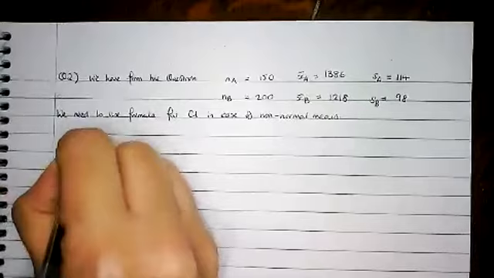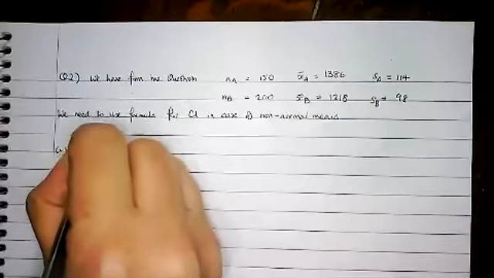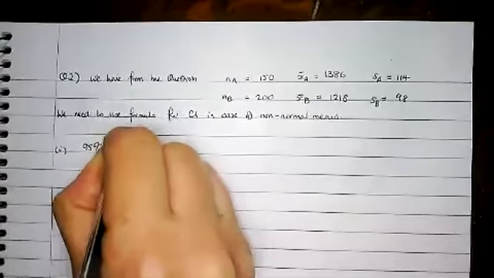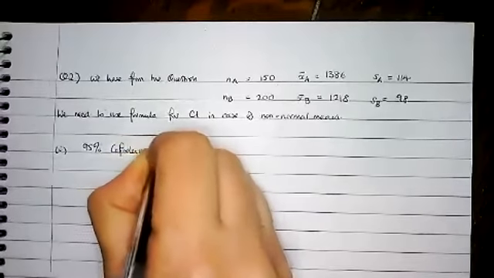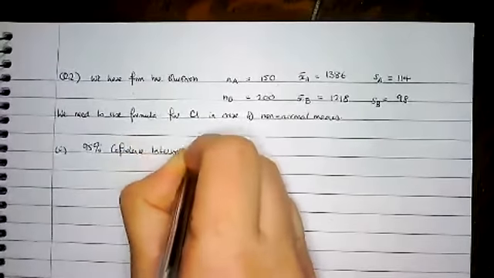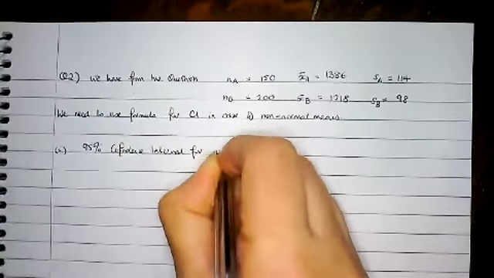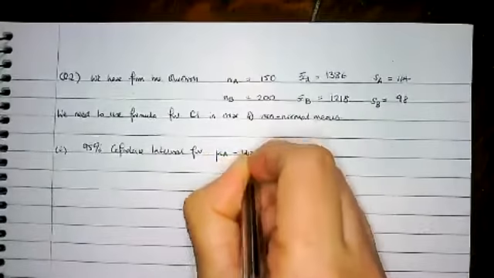And what we were asked to find is a 95% confidence interval for mu A minus mu B. So the difference between the actual means from the two distributions. We don't know what either mu A or mu B actually is.